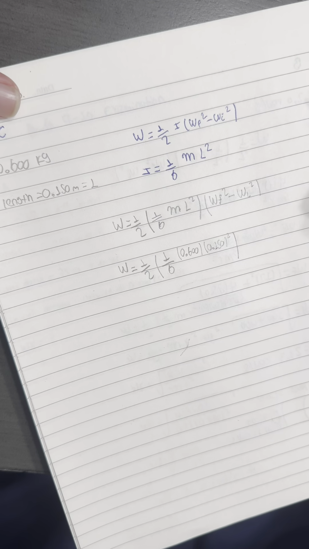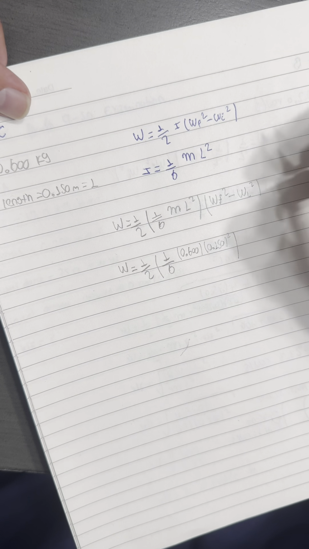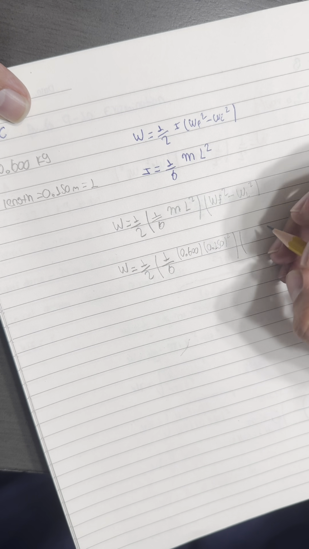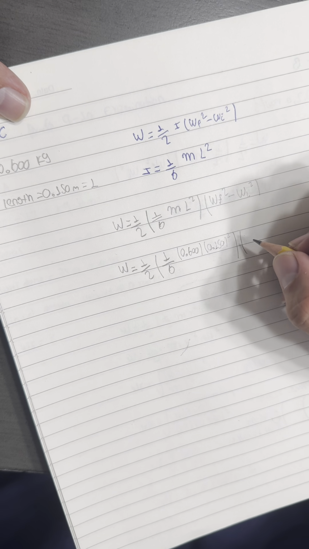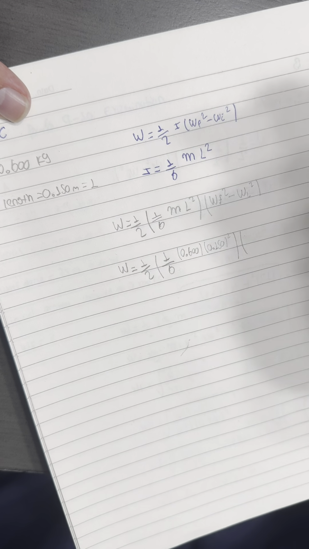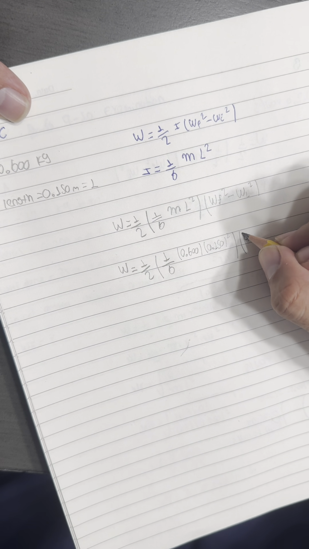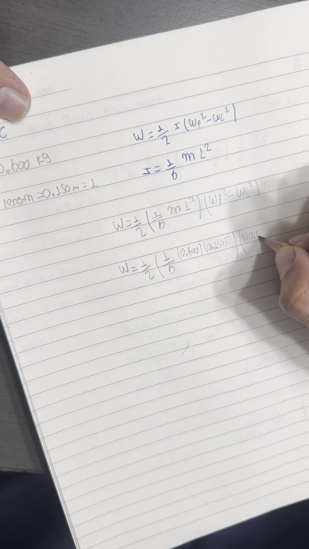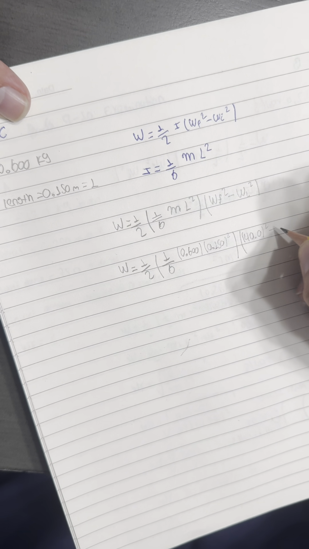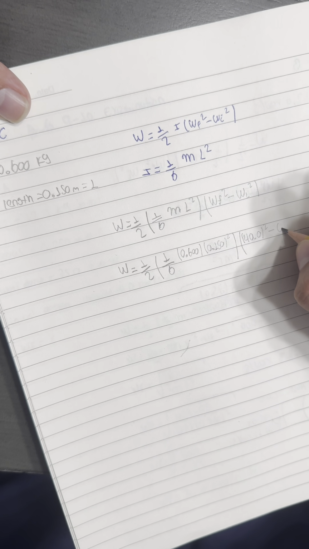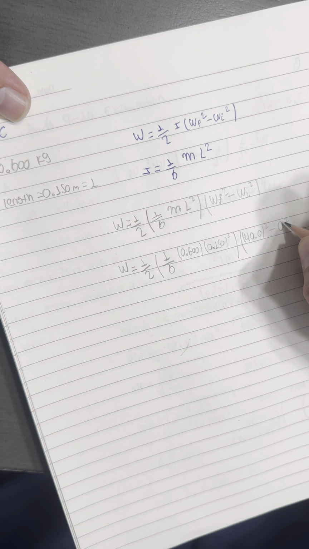The exercise also told us that the final angular velocity was equal to 40. So we have 40 to the power of 2 minus 0 to the power of 2. So this is going to cancel.